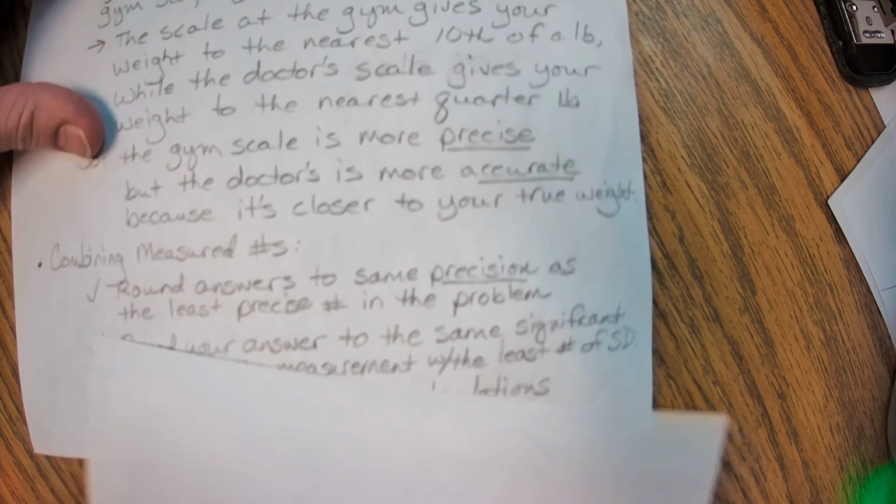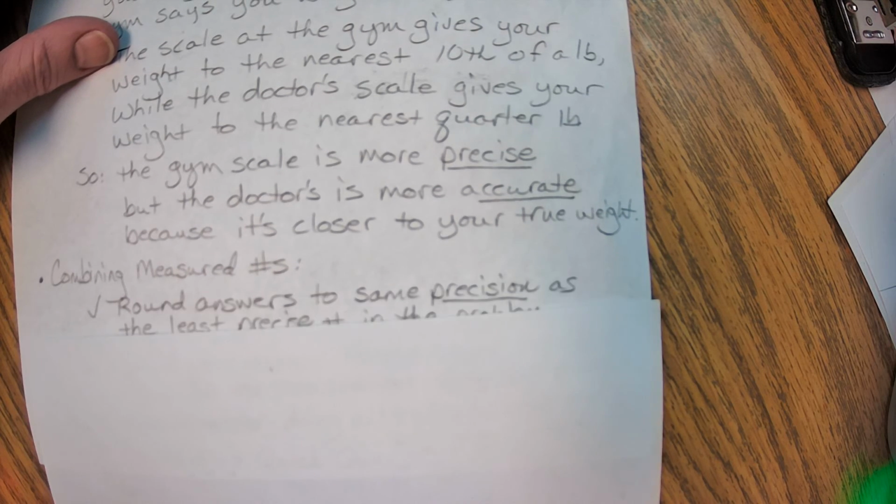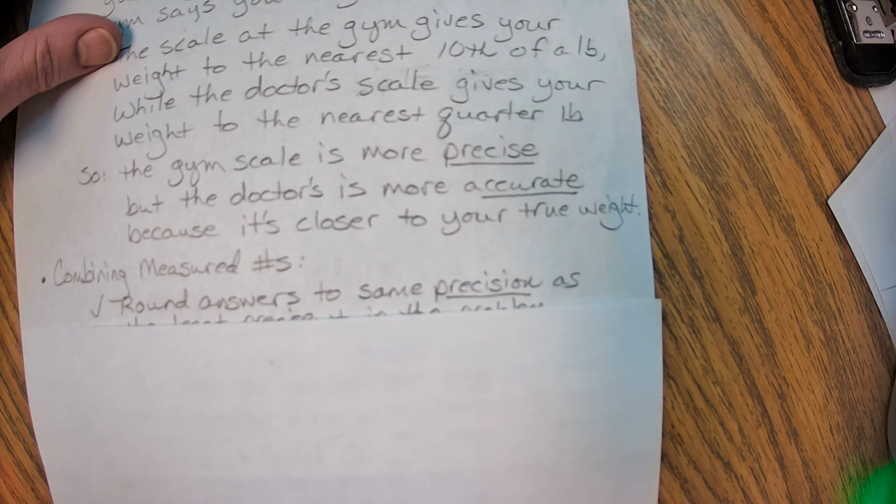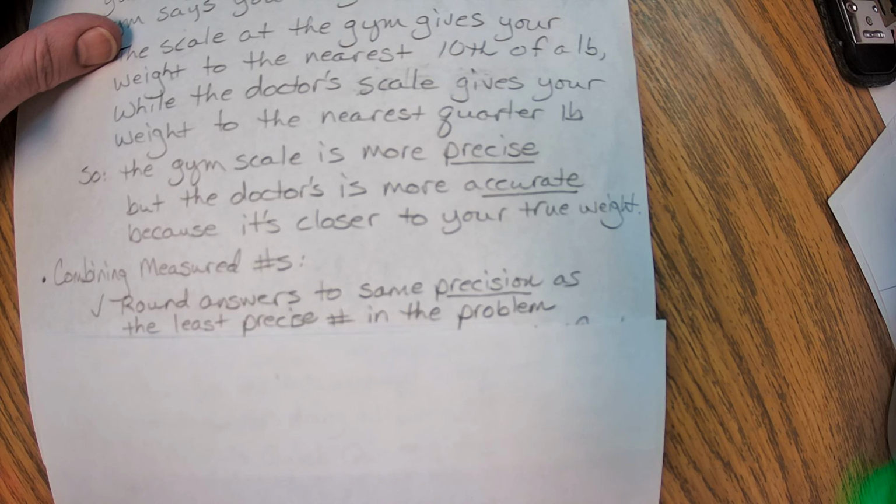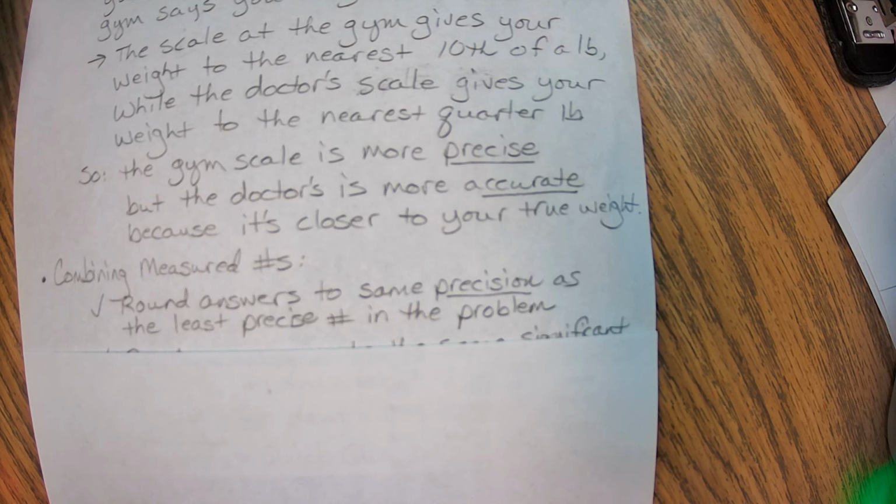And then one final note on combining measured numbers. Always round your answers to the same precision as the least precise in the problem. So if you're combining two measures, and one is to the nearest hundredth and one is to the nearest tenth, your answer should be to the nearest tenth.